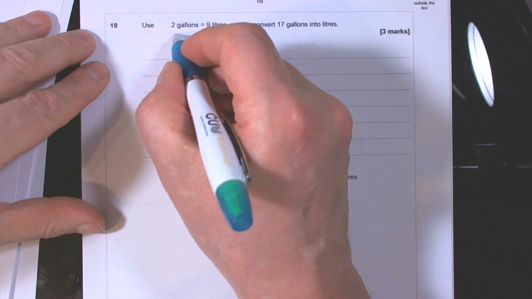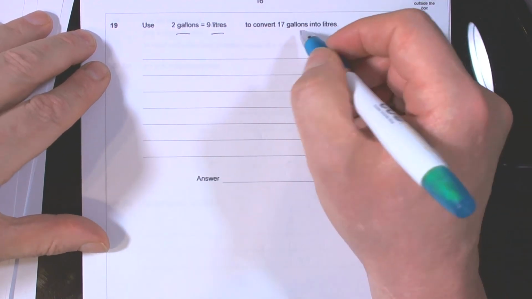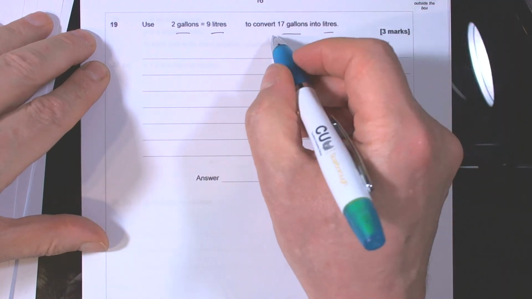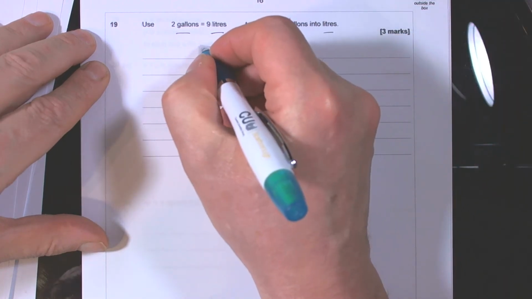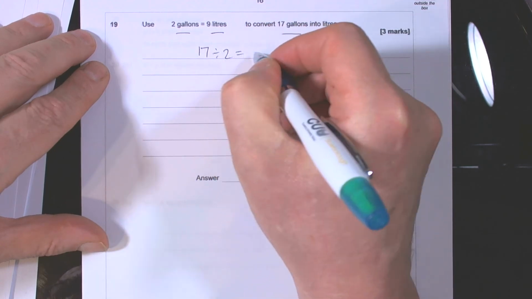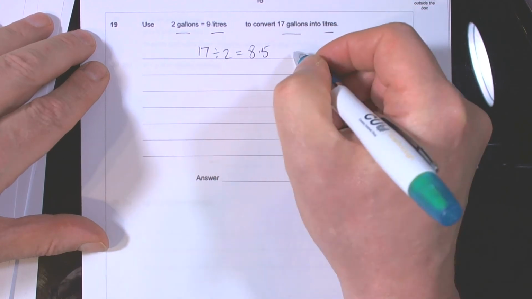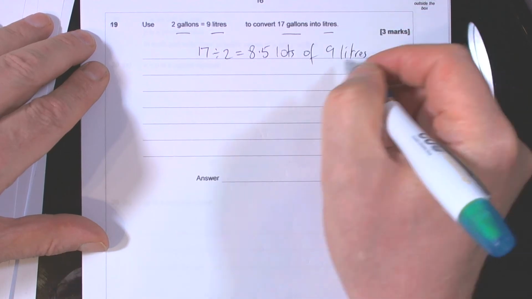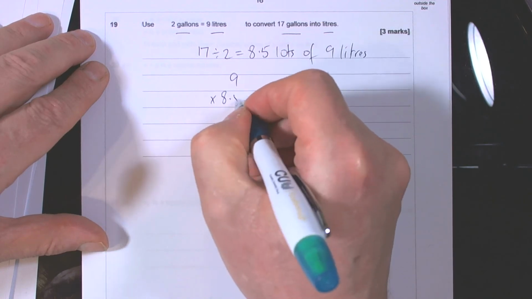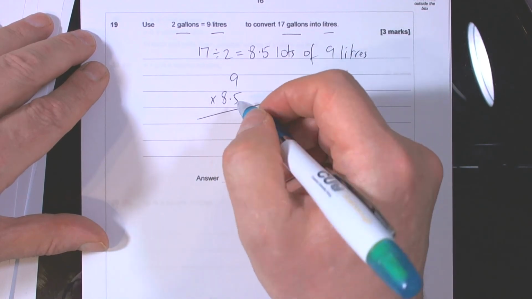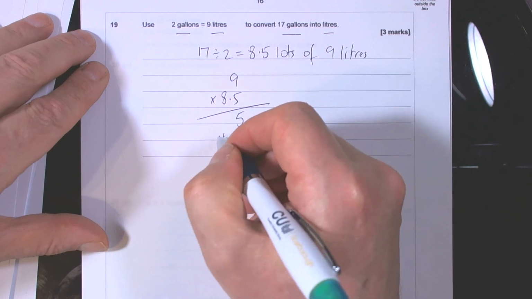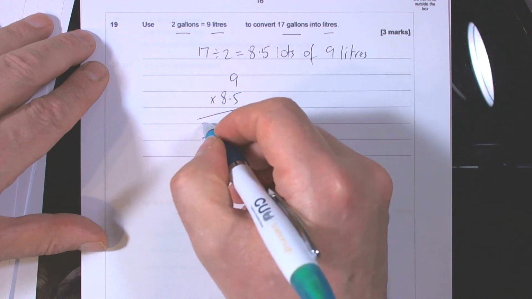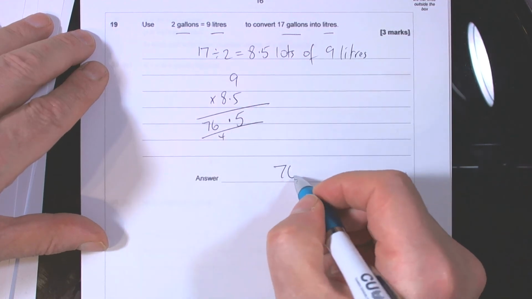Okay, so we've been told that 2 gallons is equivalent to 9 litres, and we've got to convert 17 gallons into litres. So 17 gallons divided by 2 is 8.5, so we've got 8.5 lots of 9 litres. So we do 9 times 8.5. 9 5s are 45, 5 down, 4 over, decimal point, 9 8s are 72, add the 4, 76, so 76.5 litres.